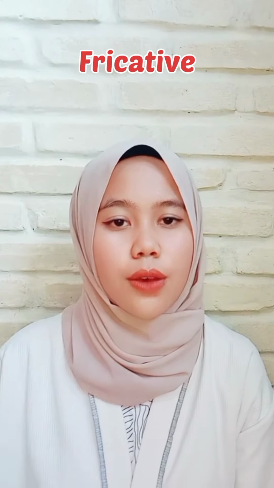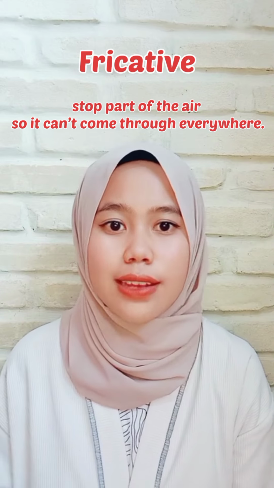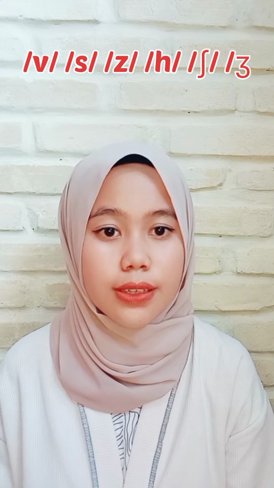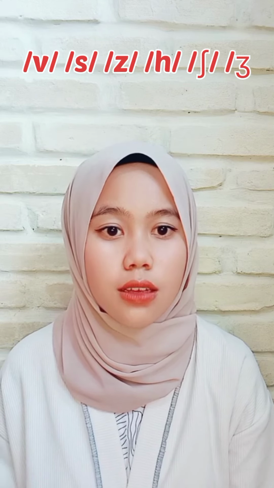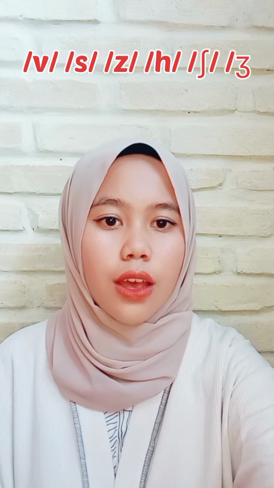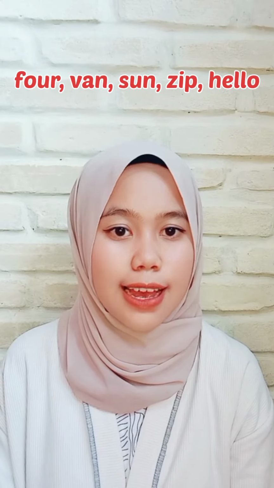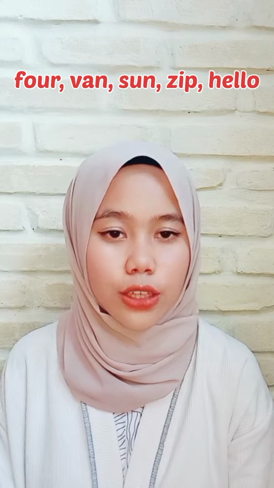And for the second is fricative. Fricative is where we stop part of the air, so it can't come through everywhere. Sounds include f, v, s, z, h, sh, and zh. And for the example of this is for, van, sun, zip, and hello.